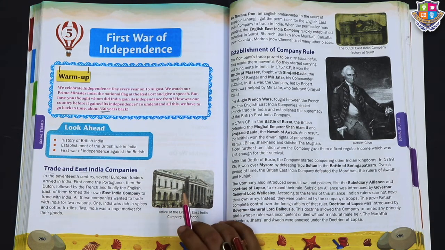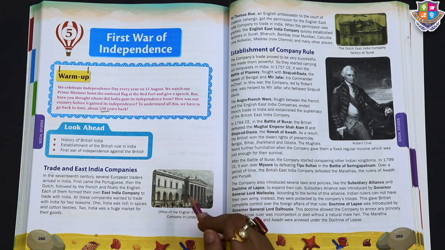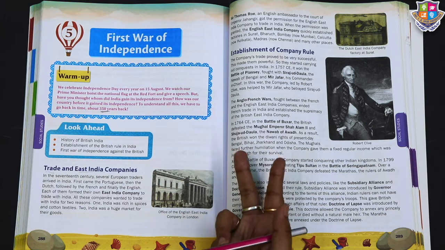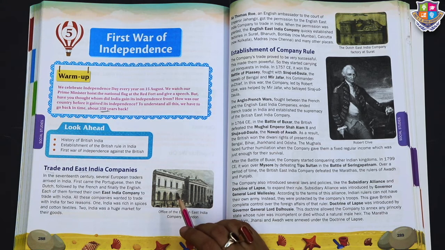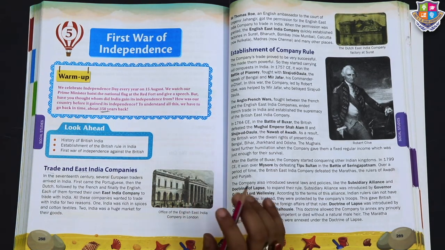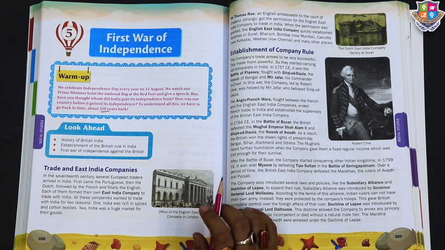So how did the Portuguese, the French, the Dutch and the English come to India? Through the trading business. They wanted to set up their trading business in India. That's why these Europeans started coming to India. And there are two reasons why they started their trading business in India. One, India was very rich in spices. And the second reason was that India had a huge market for their own goods.